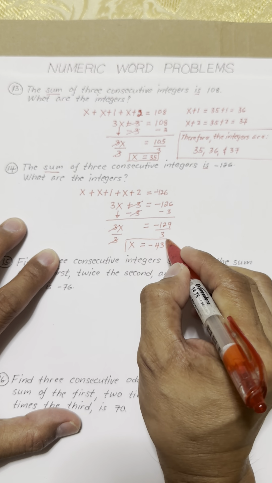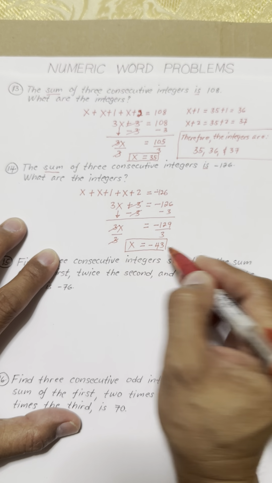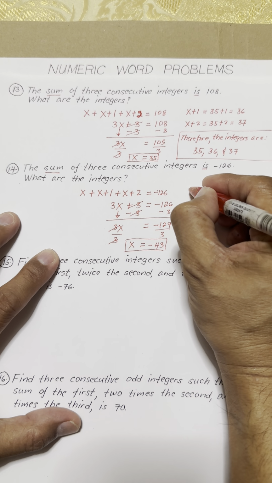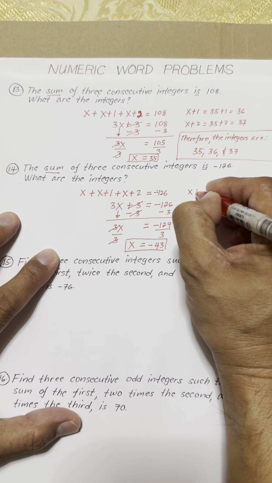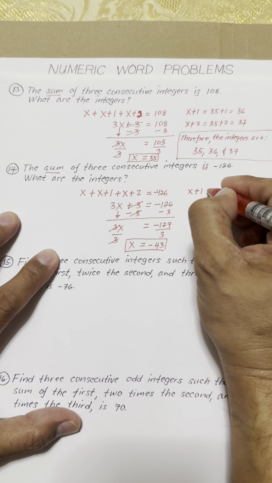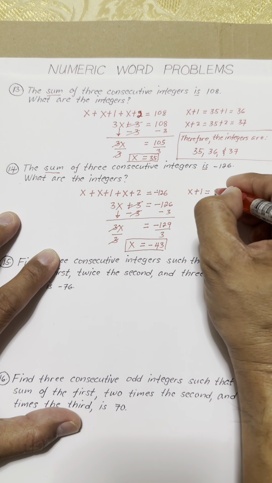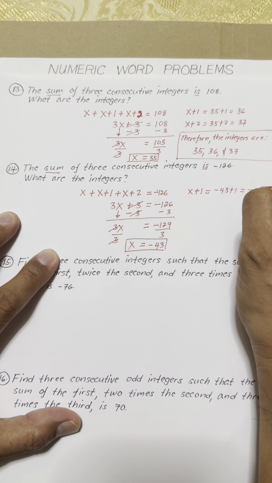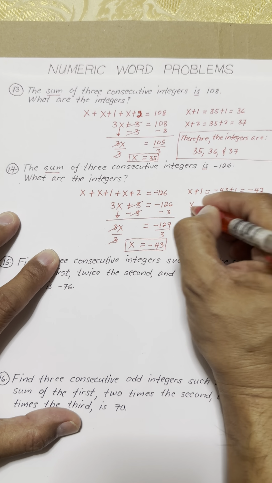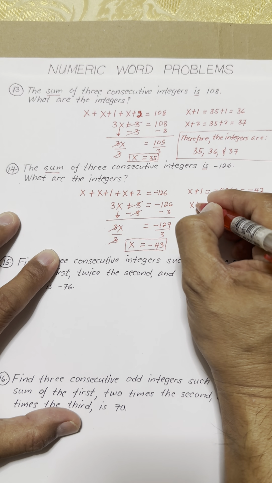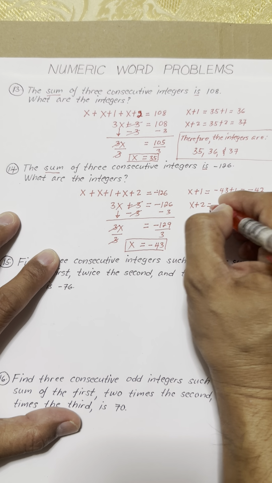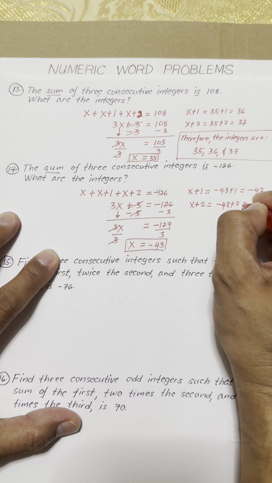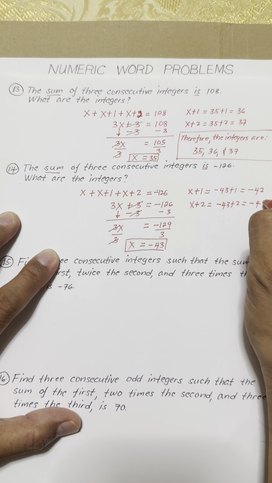So we have solved the first of the 3 consecutive integers. Solving for the second integer, x plus 1, our x equal to minus 43 plus 1 equal to minus 42. Solving for the third integer, x plus 2, our x minus 43 plus 2 equal to minus 41.